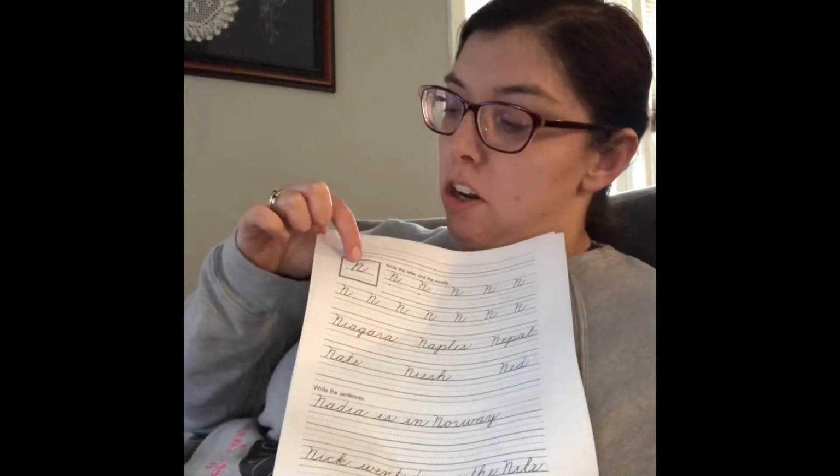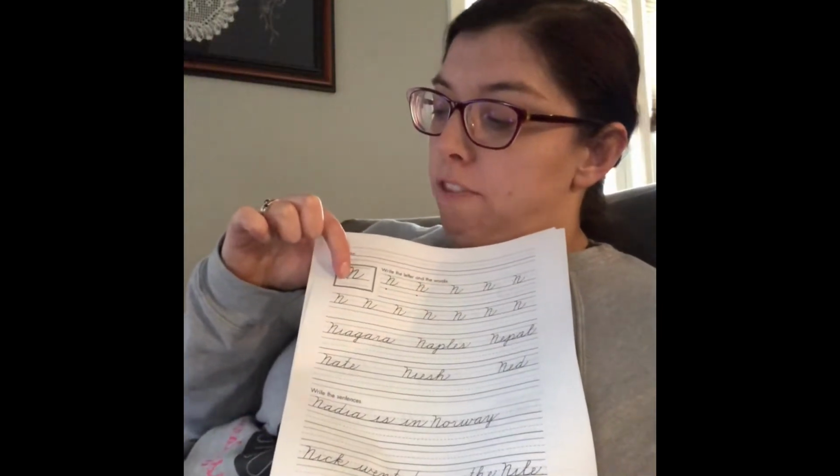Hey guys, day 2. Yesterday you did the letter E. Today you're going to do the letter N. You start at the top and you make the candy cane like we talked about on Monday for the letter H when we practiced it. Then we retrace back up almost to the top, go down to the bottom line and loop it back up. Again, you can always watch Pencil Pete to help you with this.